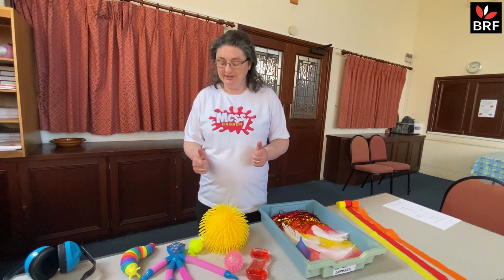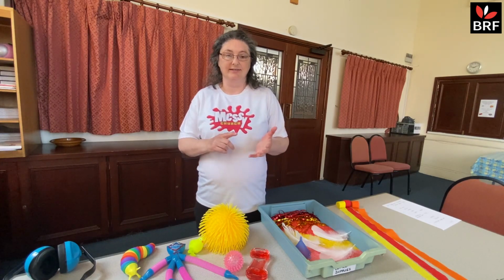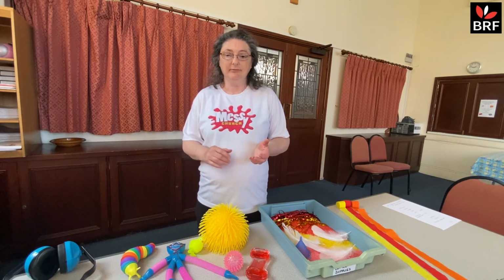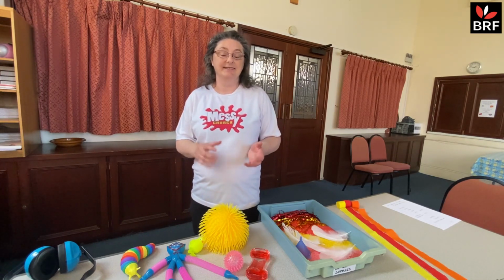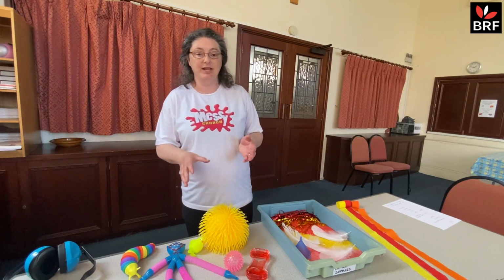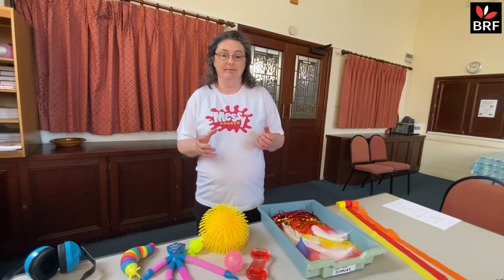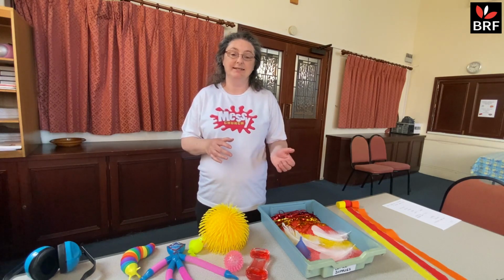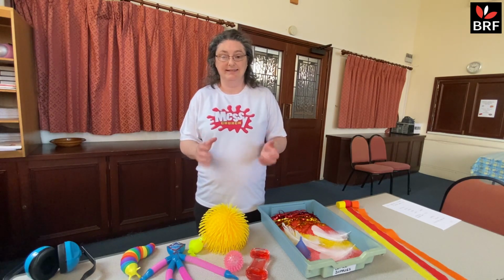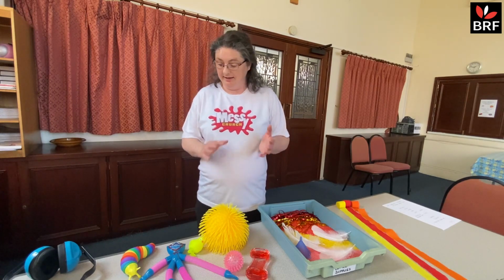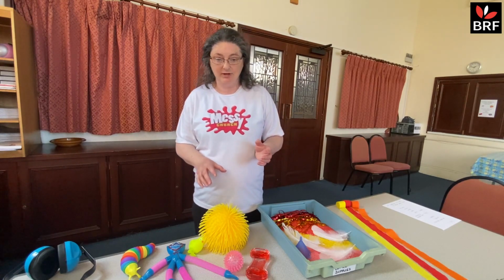So why do we use sensory toys? Well, as I've said before, it supports cognitive development, as children can sort items by size, by colour and shape. It gives them opportunities to explore the different senses, including sight, sound, touch and smell and taste in some cases. I've got some examples of sensory toys.